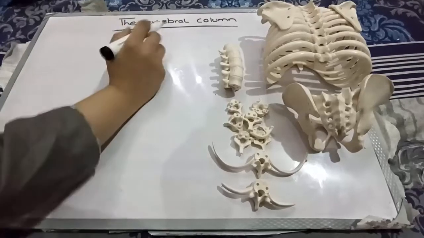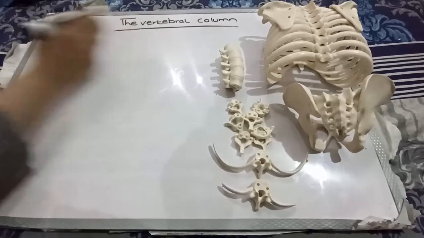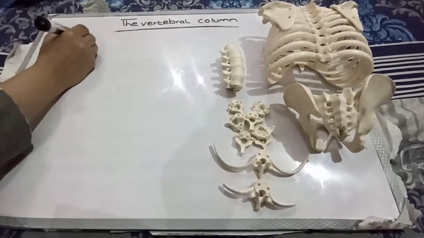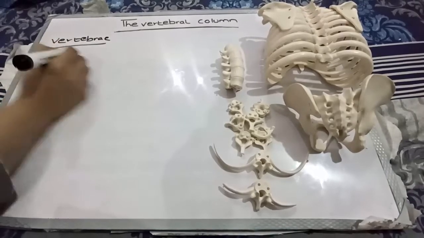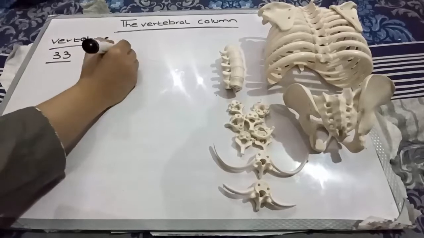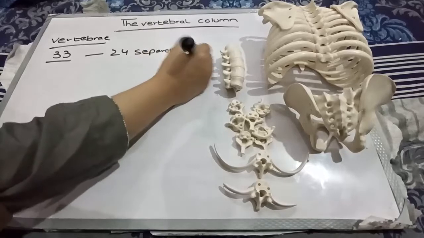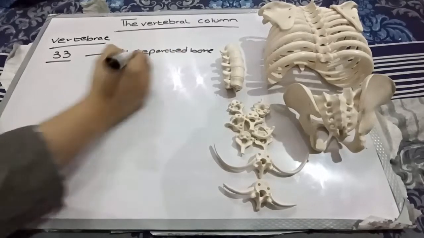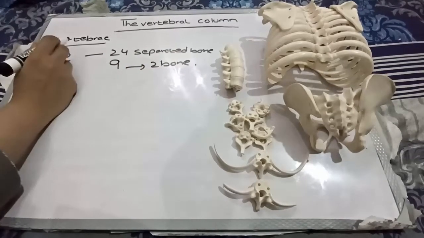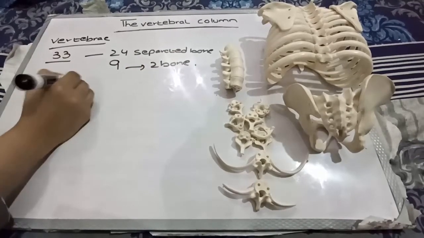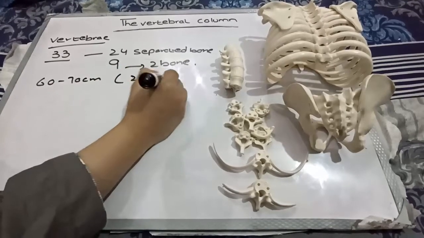In this video, we will discuss the vertebral column. The vertebral column is composed of flexible bones which are called vertebrae. There are a total of 33 vertebrae. Among these 33, 24 are separated bones, whereas the 9 bones fuse to form 2 bones. The length of the vertebral column is 60 to 70 centimeters, and in inches it is 24 to 28 inches.